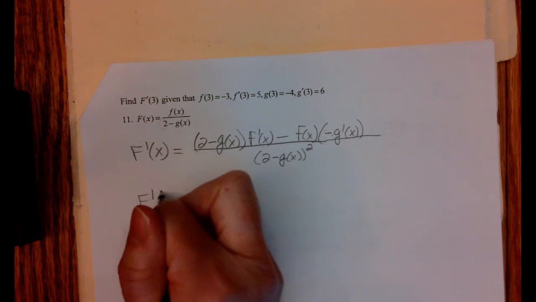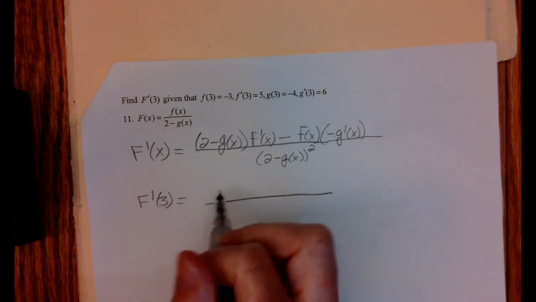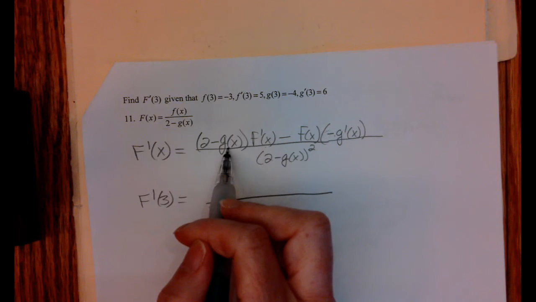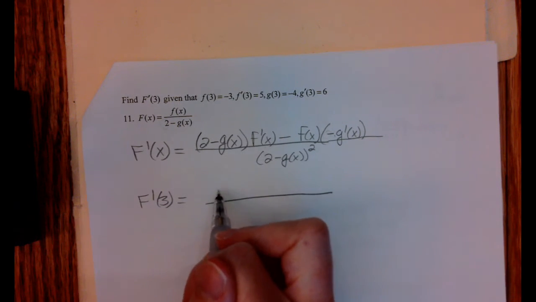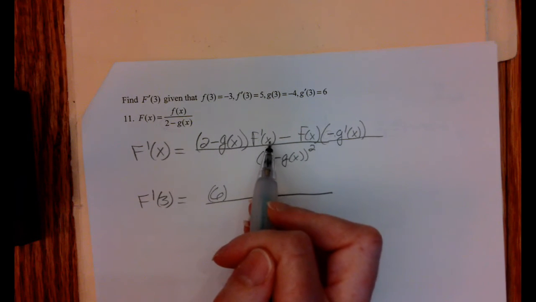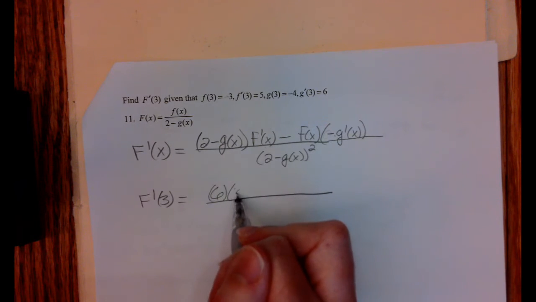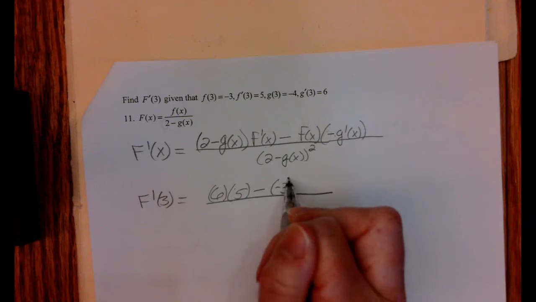I want to evaluate it at 3. 2 minus g at 3. G at 3 is negative 4. 2 minus a negative 4 becomes a 6. F's derivative at 3 is a 5. Minus f at 3 is a negative 3.